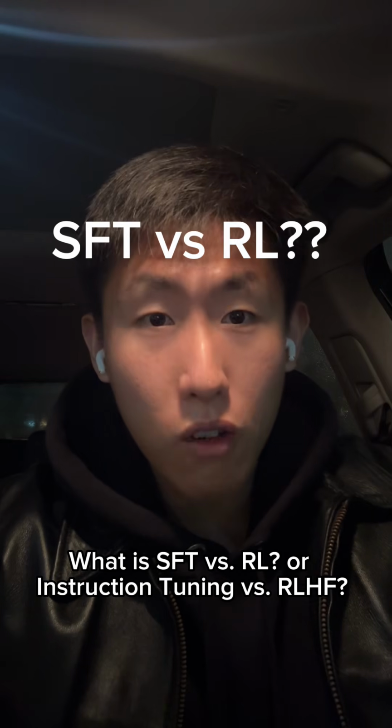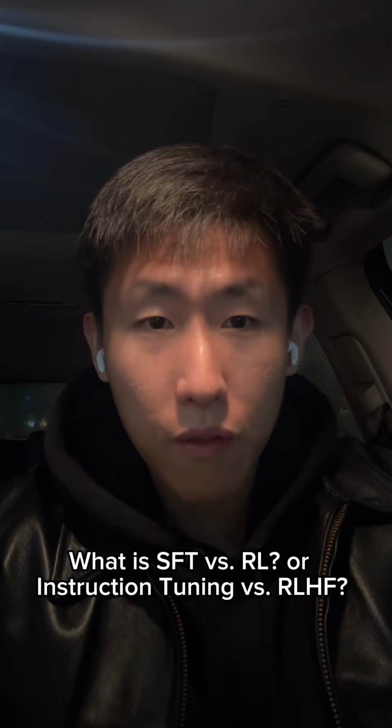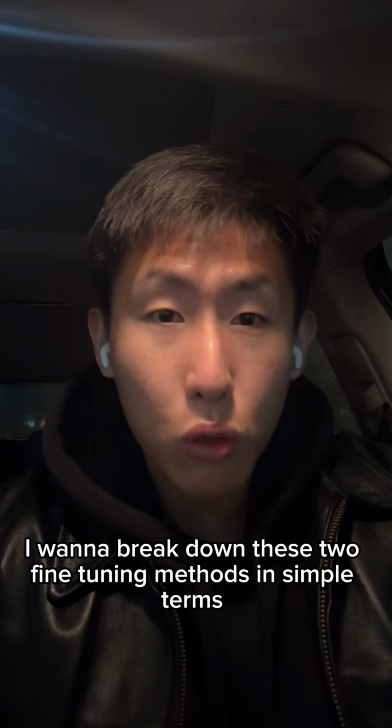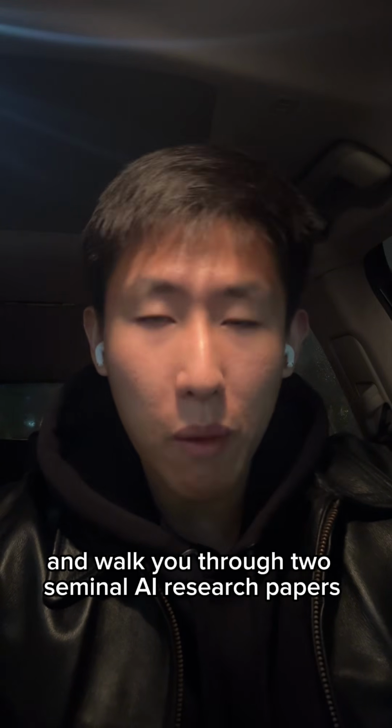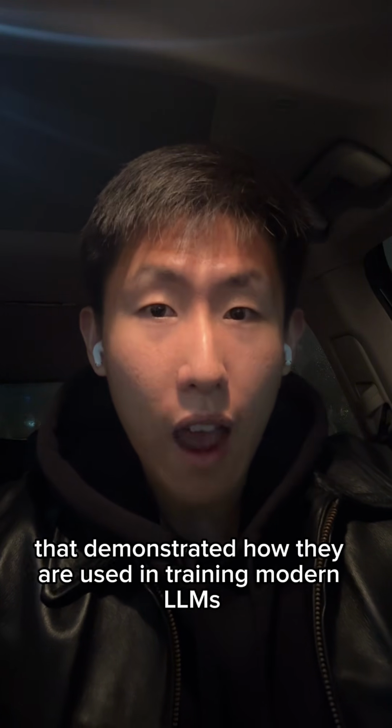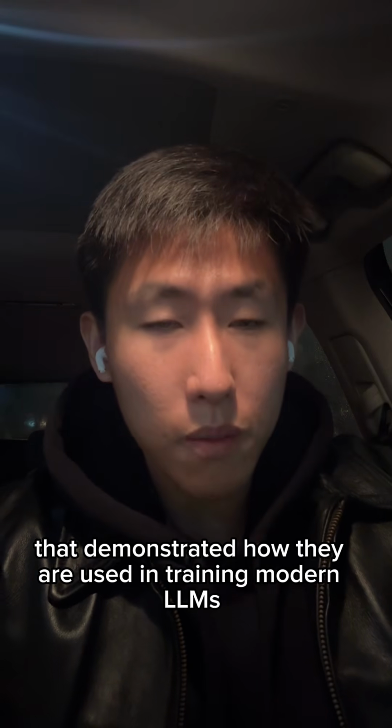What is SFT versus RL, or instruction tuning versus RLHF? So today, I want to break down these two fine-tuning methods in simple terms and walk you through two seminal AI research papers that demonstrated how they are used in training modern LLMs.